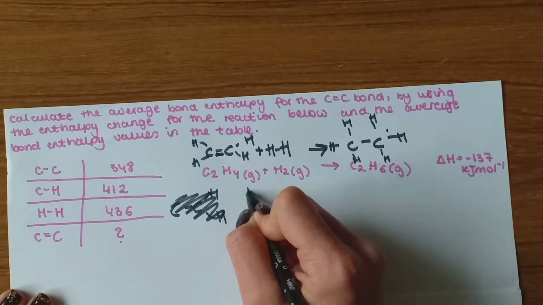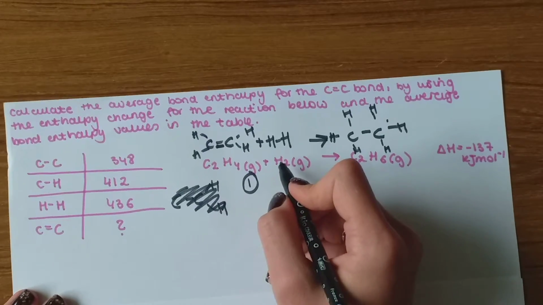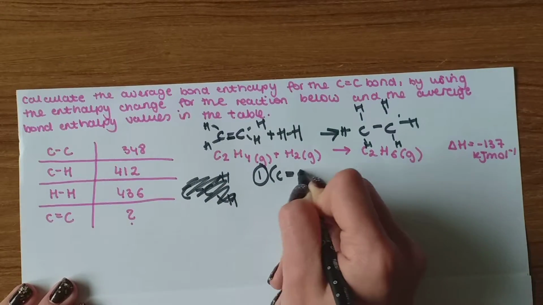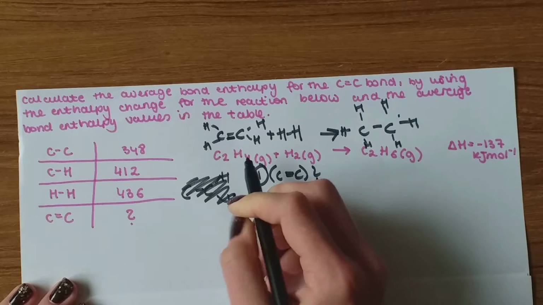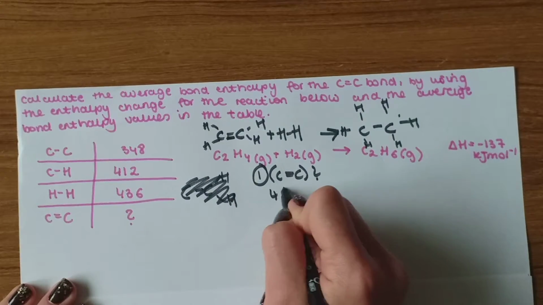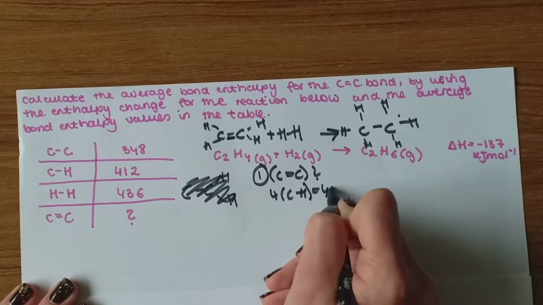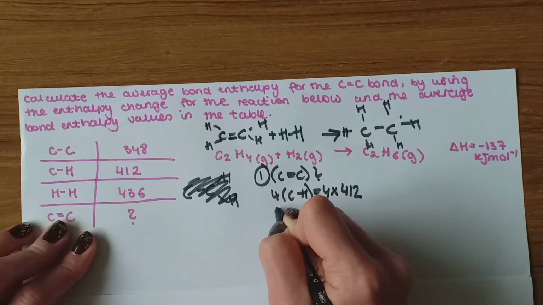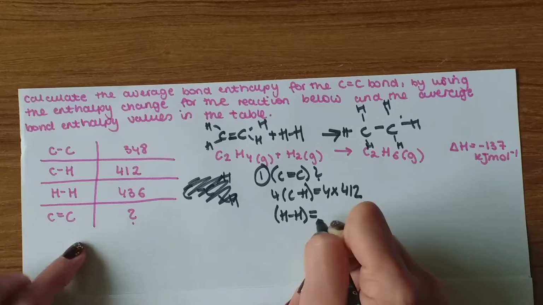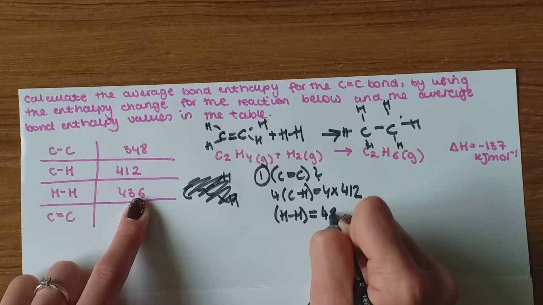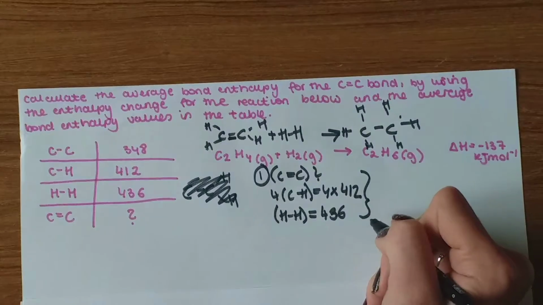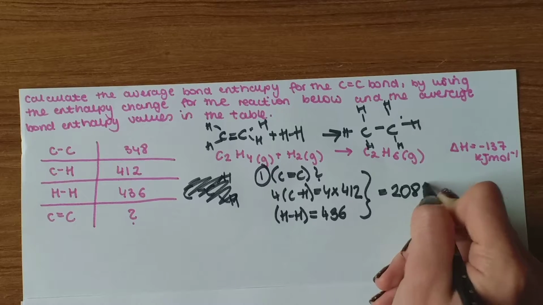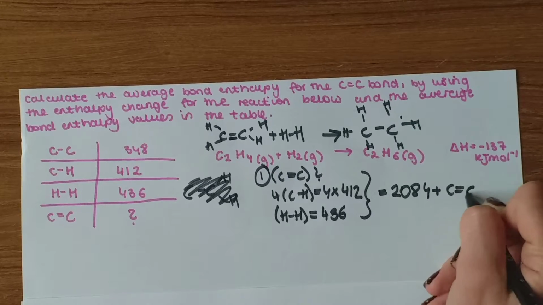So now that you've got it all, we're just going to find the enthalpy change of all the bonds broken. So C double bond C, that's something we've got to find. So we don't know this. Then we've got 1, 2, 3, 4 C-H bonds, which is 4 times 412. Next thing we've got is 1 H-H bond, for its value is 436. So altogether, the value is 2084 plus C double bond C.